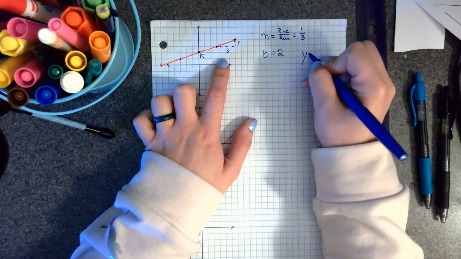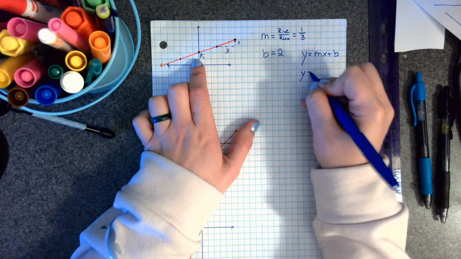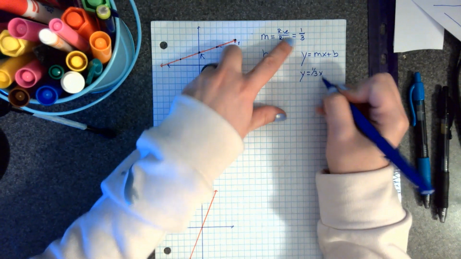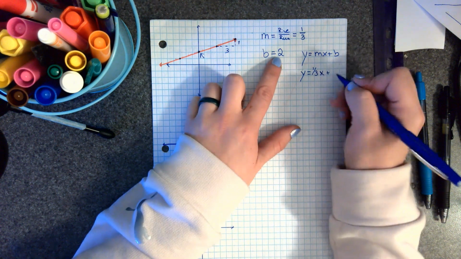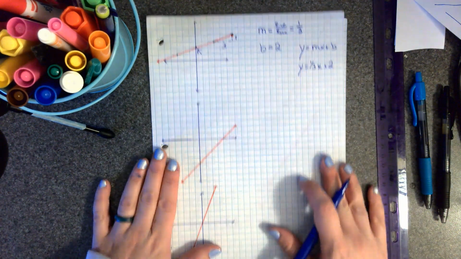Then I'm just going to put the pieces in, right? I'm using mx plus b. So if I literally just replace m with 1/3, x still there, and then I'm literally just going to replace b with 2. And that's it. That's my equation. Pretty easy. Let's do some more.